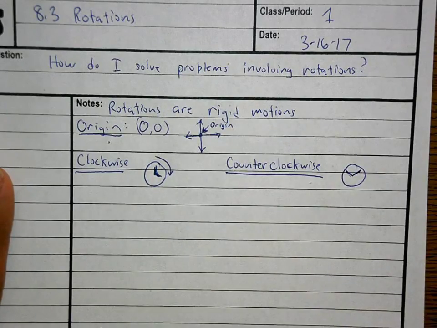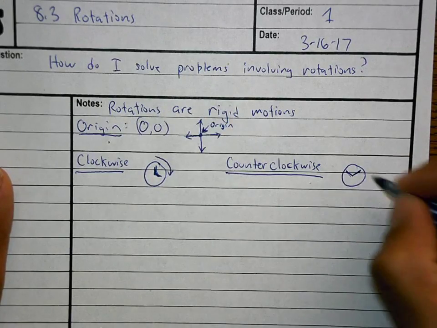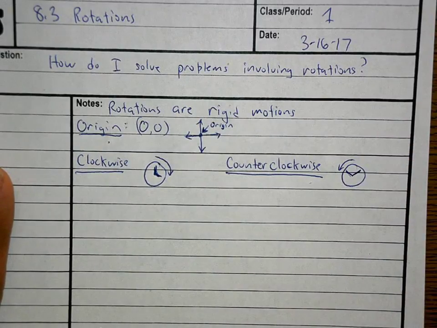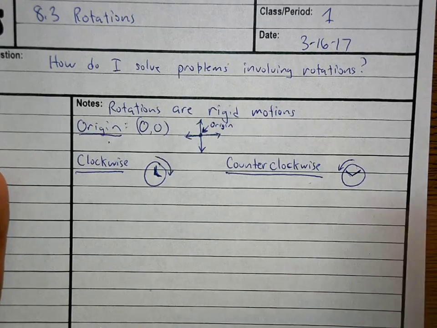It's clockwise direction. Counterclockwise, you're going the opposite direction. You're going to the left, from the top to the left. So we have to know which way is clockwise and which way is counterclockwise, because we're going to tell you to rotate things clockwise or counterclockwise. And so I have a little cheat sheet for you.